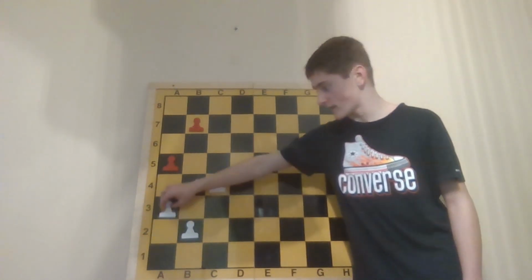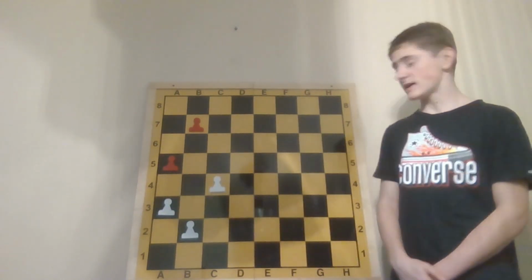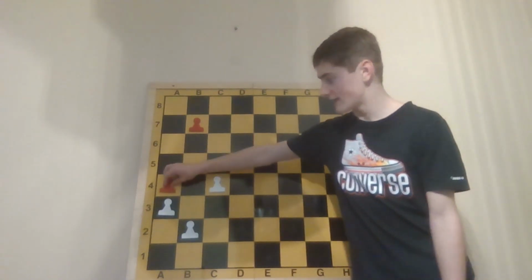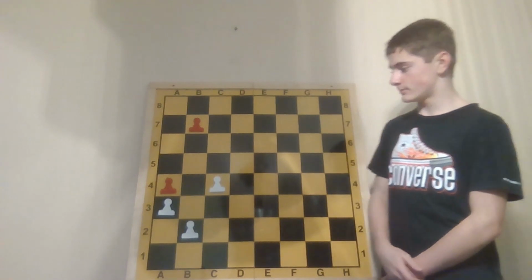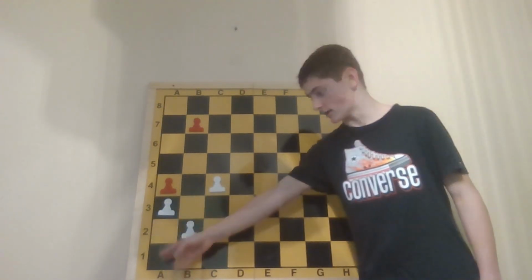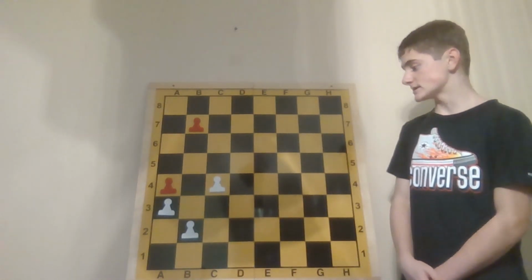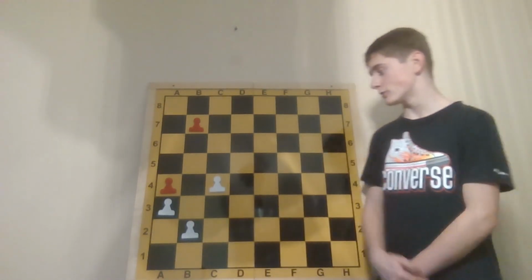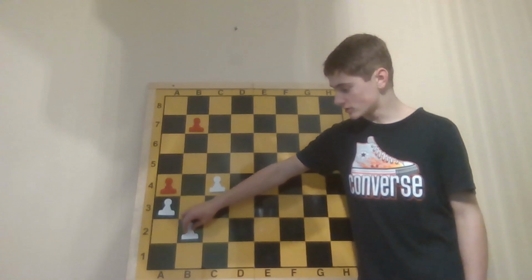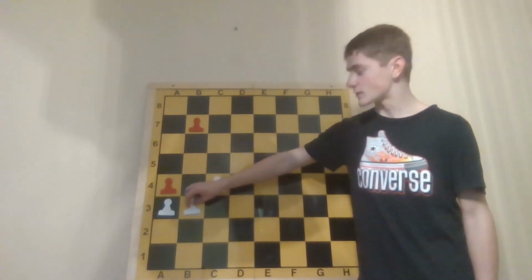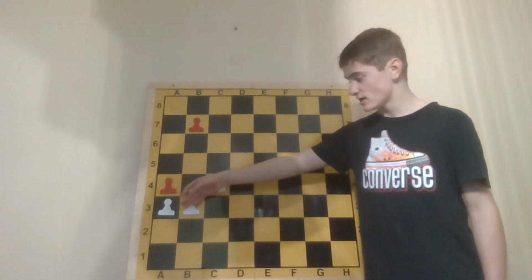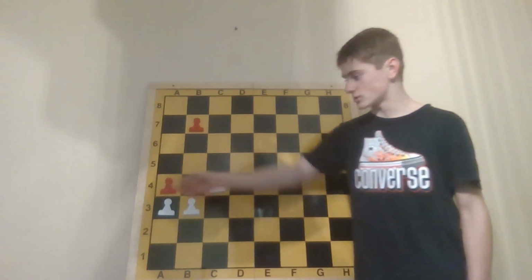You cannot play pawn a3, because if you do, the black army will answer with pawn a4, not allowing your a pawn to move forward, because he's blocked now, and also not allowing your b pawn to move, because here the white pawn on b2 cannot move to b3, because he's obviously going to be taken out or captured by the black pawn on a4.